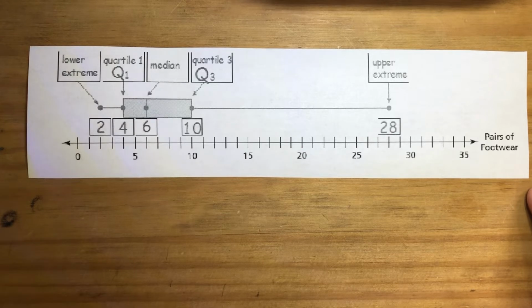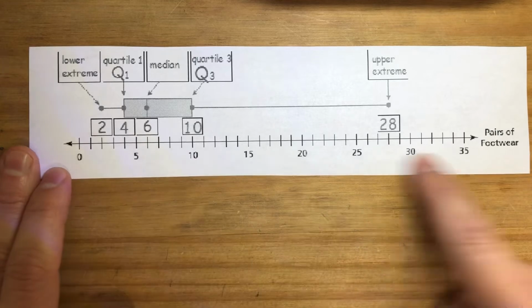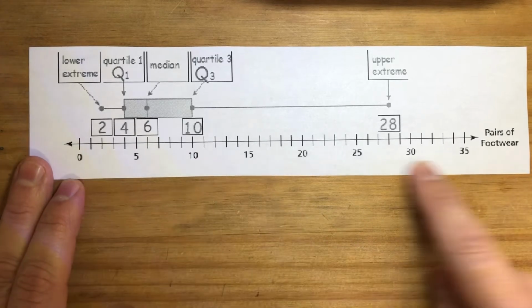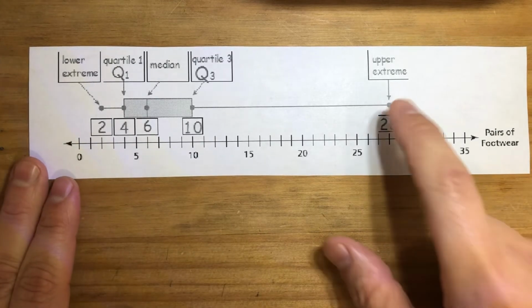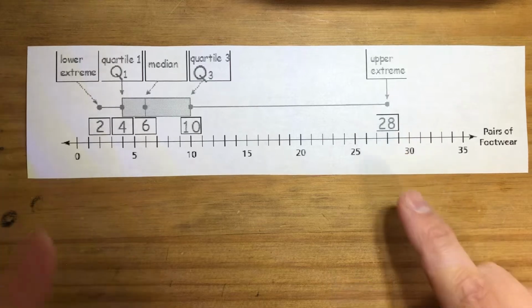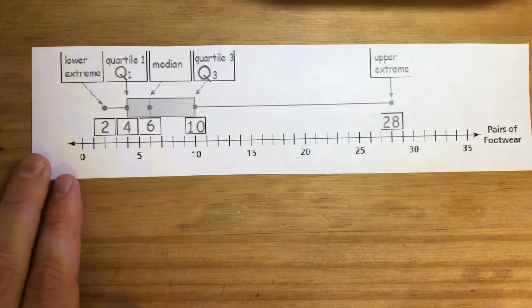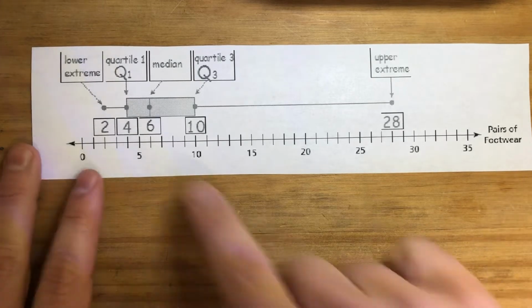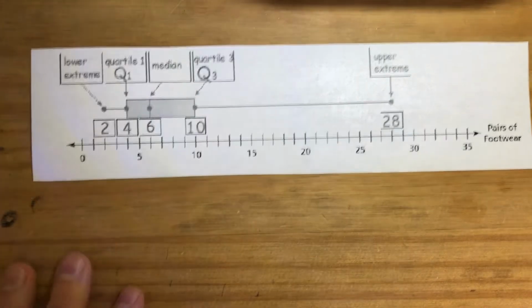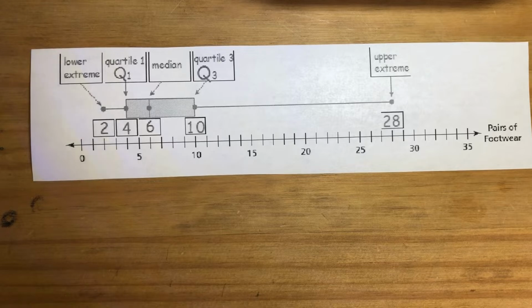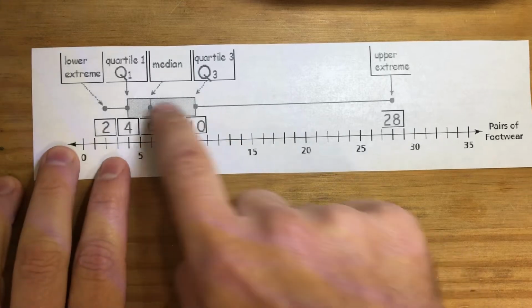So you create a box and whisker graph on a number line. I've got a standard number line that includes all my numbers from the least to the greatest. I plot my greatest and my least. I plot my median. I plot my lower quartile, or quartile 1, and my upper quartile, or quartile 3. And then I create a box to show where the interquartile range is. It's really cool, because it lets you know that this is where the data clusters. If you think about it, this is half the data.